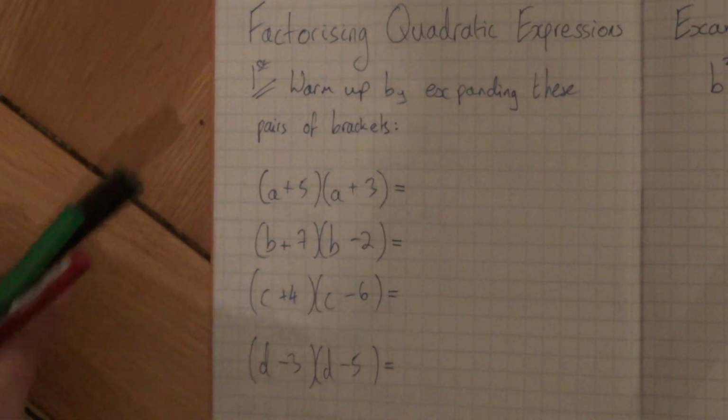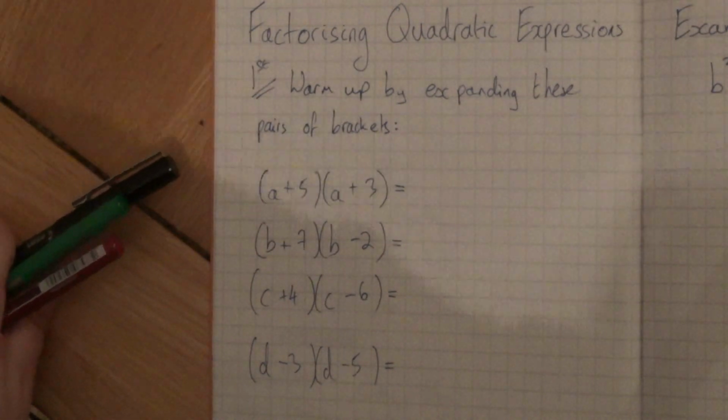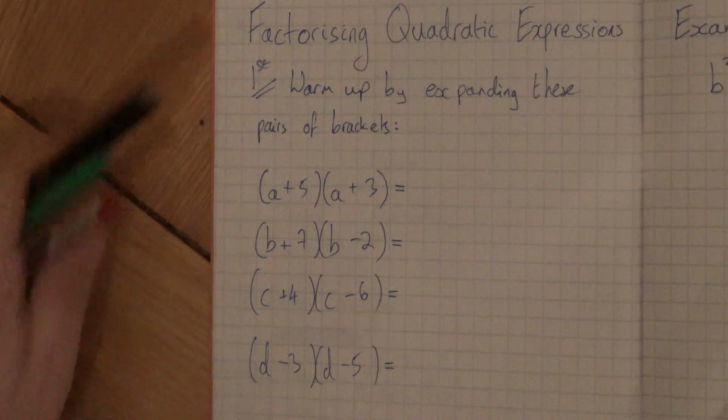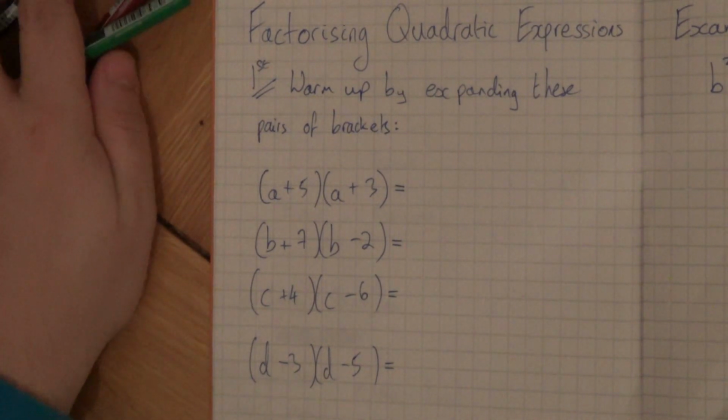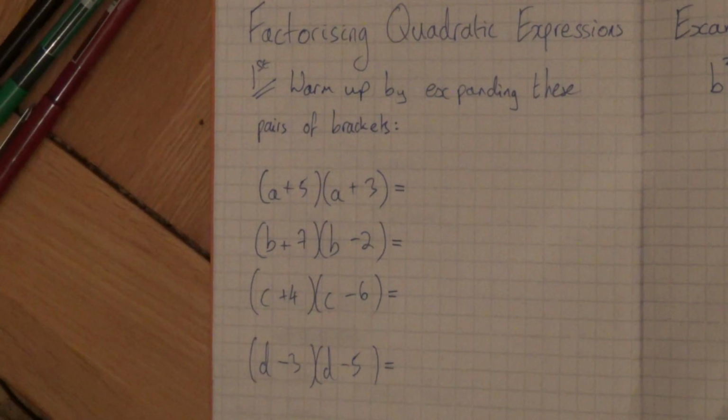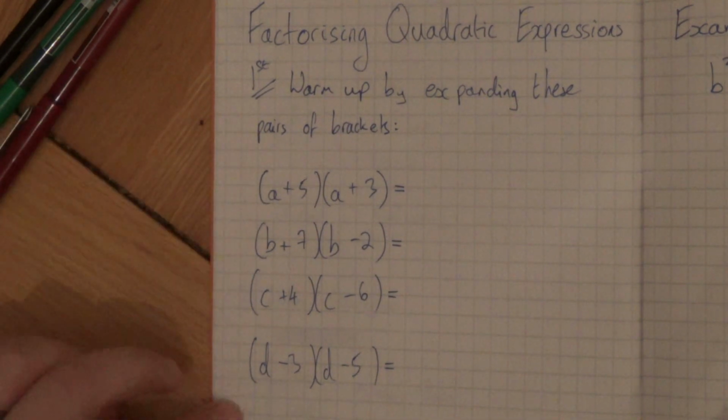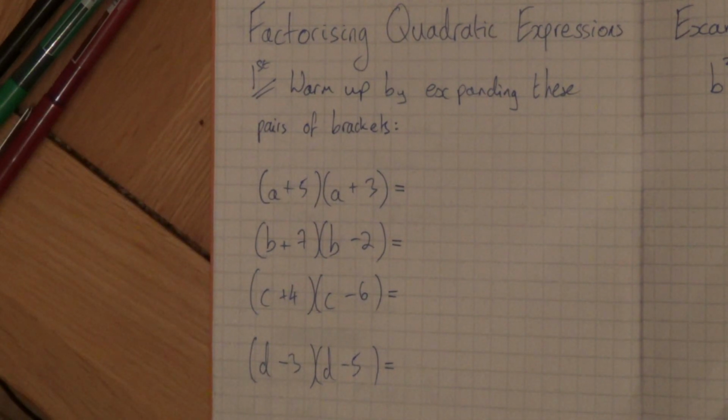Right, we're going to look at factorising quadratic expressions, which is coming up shortly and is a really quite useful skill. It leads to how to solve them, how to sketch them, and leads on to higher polynomials as well. You've been practising expanding brackets recently, so we're going to look at these four that you should be able to do quite quickly, and in fact I'd like you to pause, do them yourself, and then come back and see if you get the same as me.